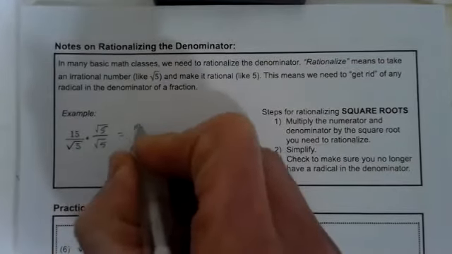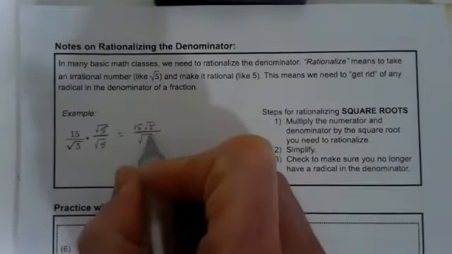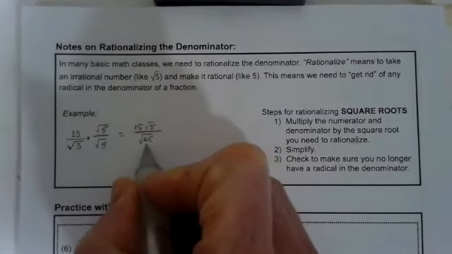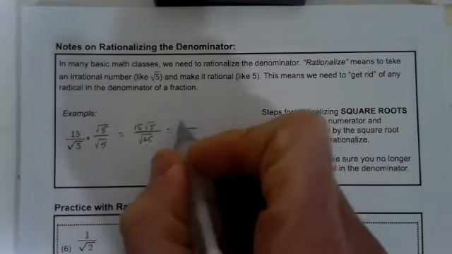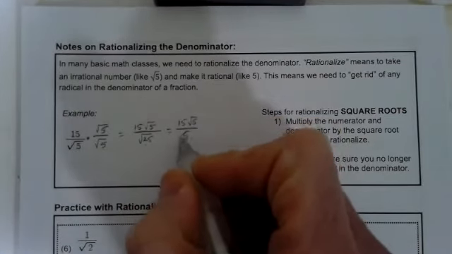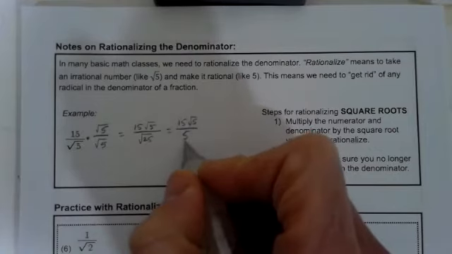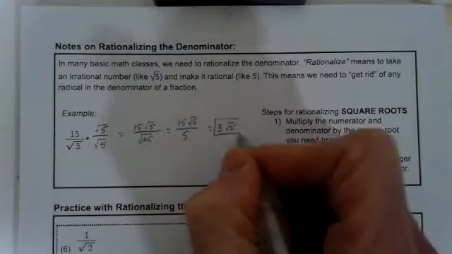So this equals 15 root 5 over inside times inside gives me square root of 25. Square root of 25 is just equal to 5. So now I have 15 root 5 over 5. Now my outsides can reduce. 15 over 5 just becomes equal to 3 root 5. And we're done.